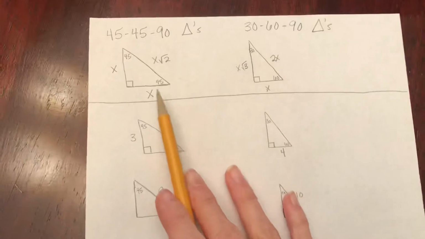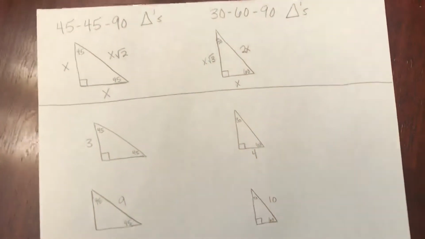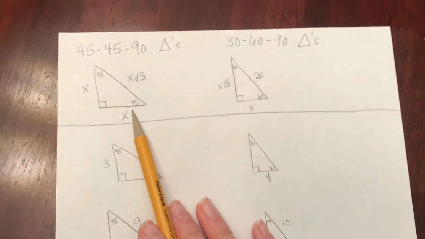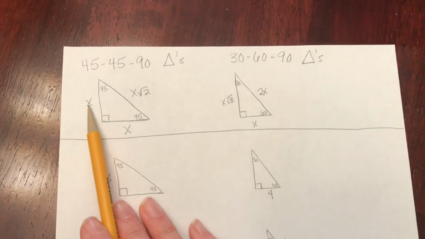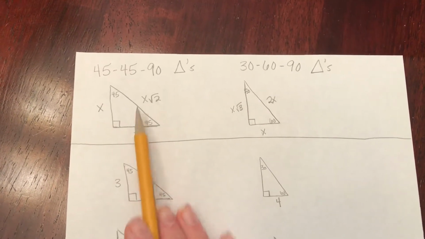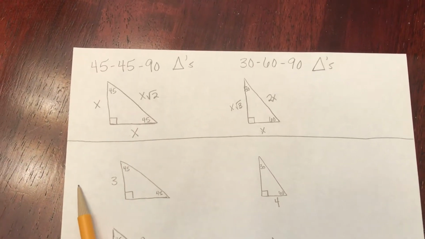Okay, I put at the top here, and y'all excuse my drawing, I drew this by hand so it's a little rough. This is a 45, 45, 90 triangle, and remember your rules. If those two angles are equal, the legs are equal, and the hypotenuse is the leg times the square root of 2.